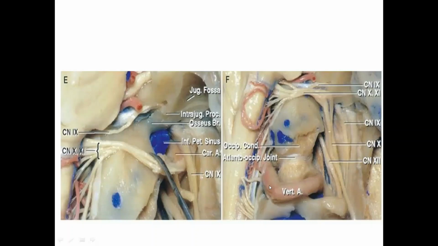Then another view, and here we can actually now appreciate the atlanto-occipital joint as well. So these are your occipital condyles, which are present here. This is your atlanto-occipital joint. Why is this important? This is important for the orientation of the vascular anatomy and majorly the orientation of the vertebral artery. We know that the vertebral artery is coming from down below, coursing along the transverse process of C1, and then it traverses upwards into the base of the skull. So here it is actually going around the transverse process.